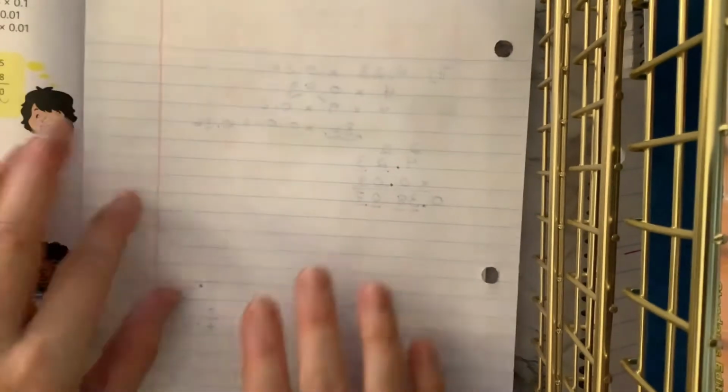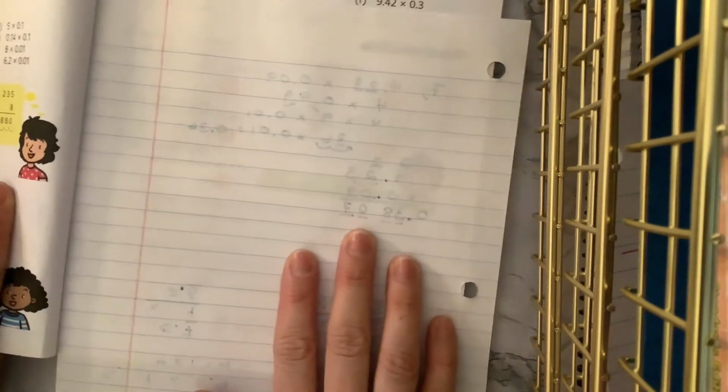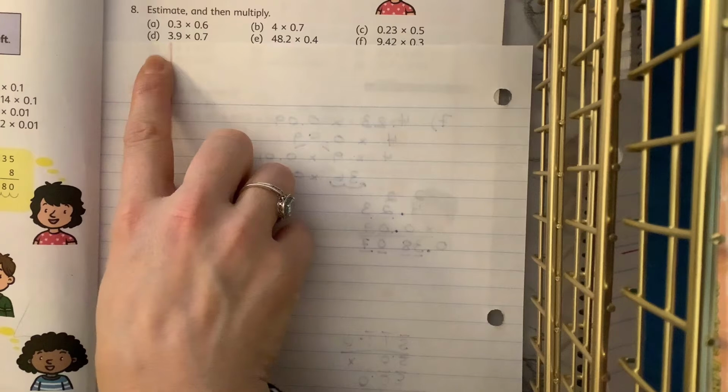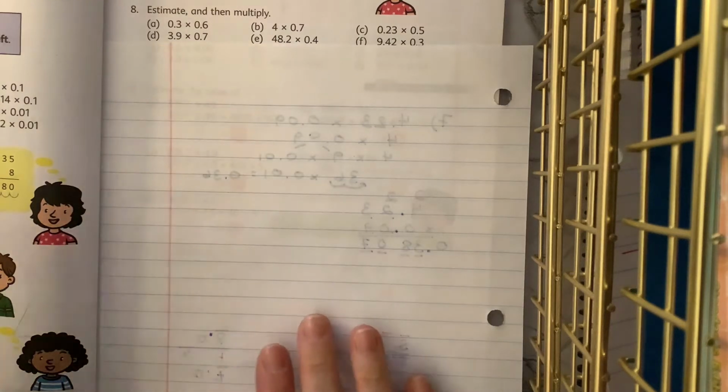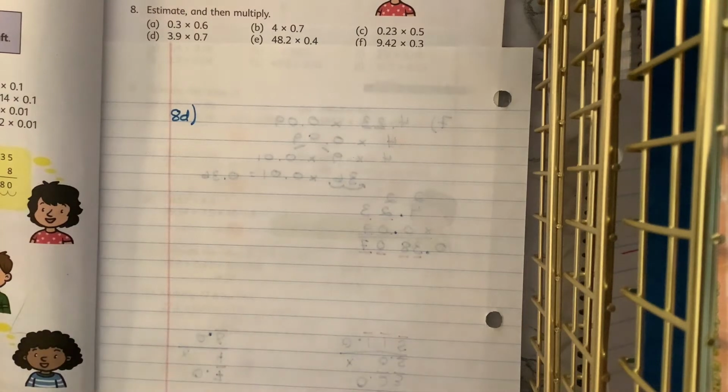Okay, let's see. I would love for you to pause and try D on your own. You're going to estimate an answer and find the exact answer. Once you've done that, come on back and see how you did.